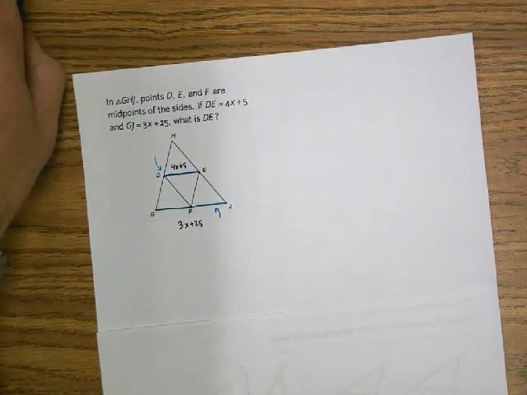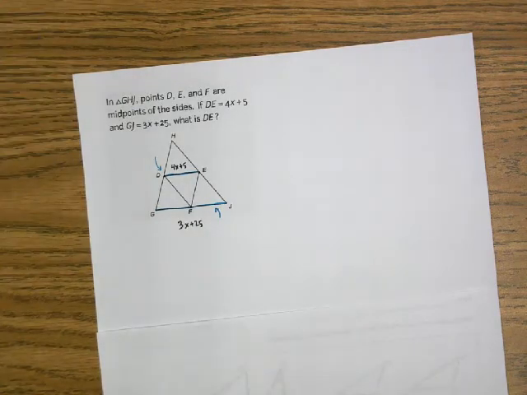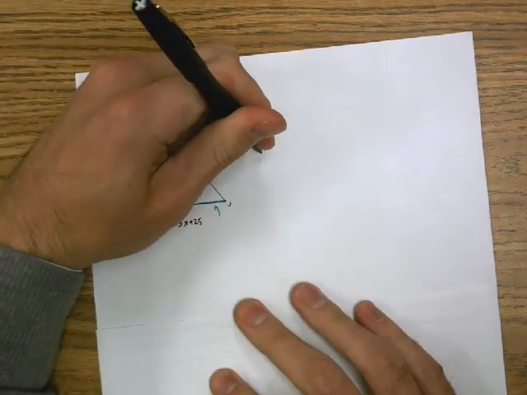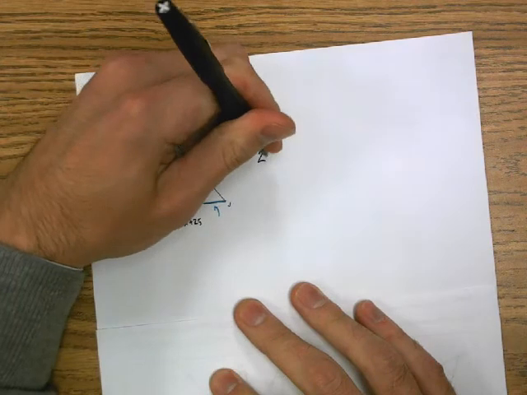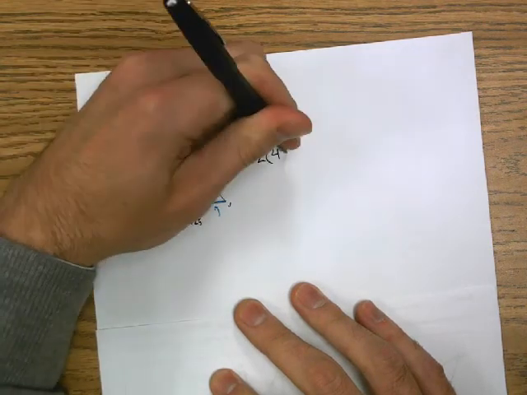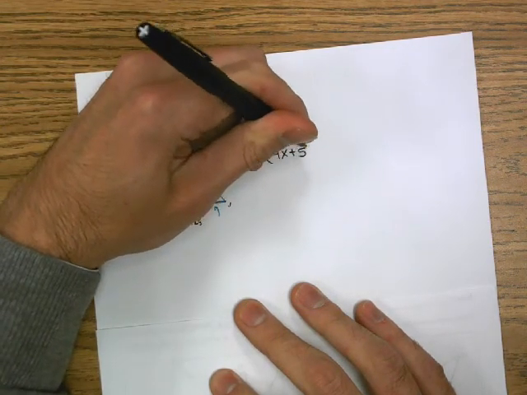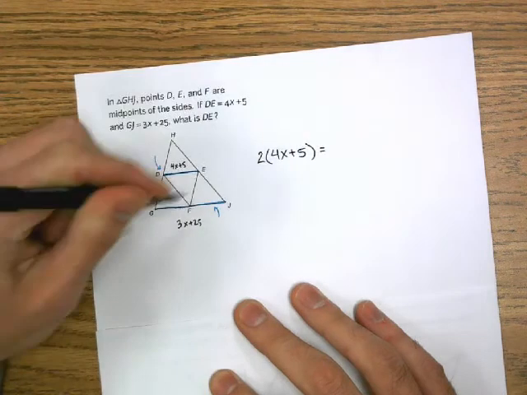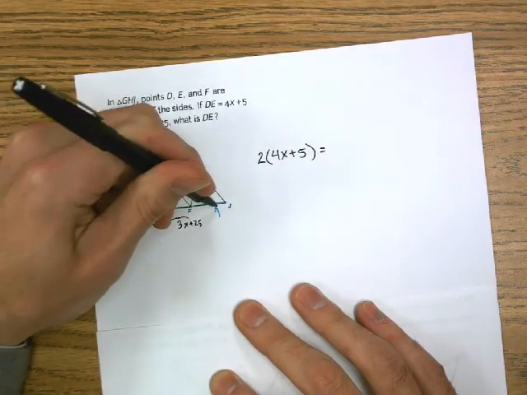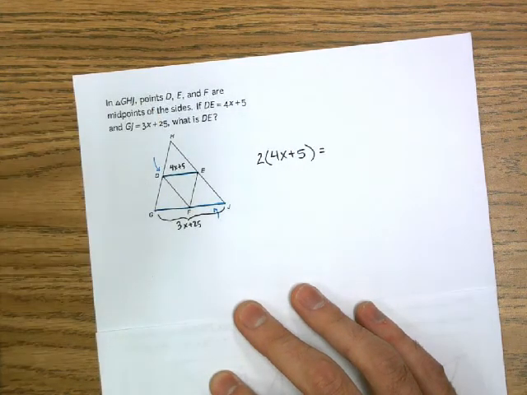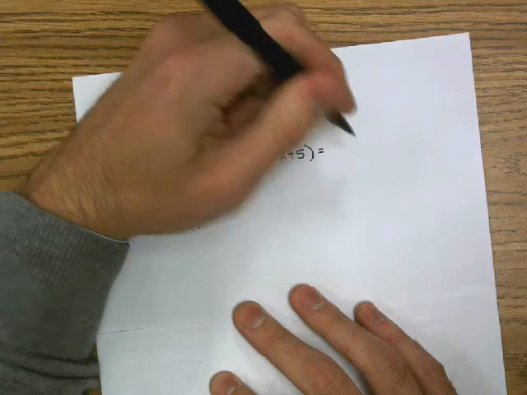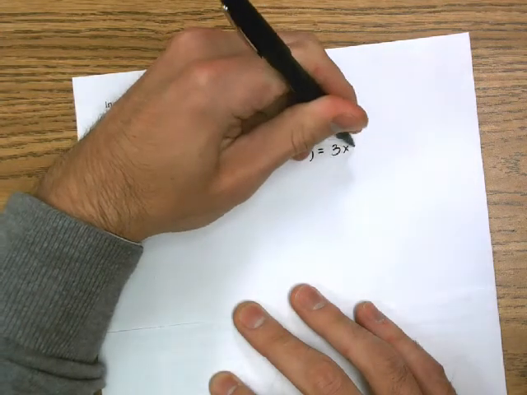So what you can do with that information is set up an equation and say that if I multiply 2 times the shorter piece, 4x plus 5, I can set it equal to the total length of this longer piece at the bottom, so 3x plus 25.